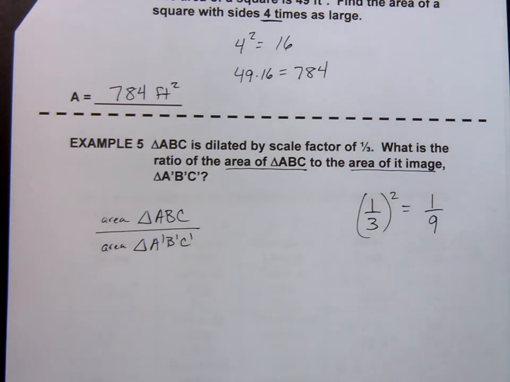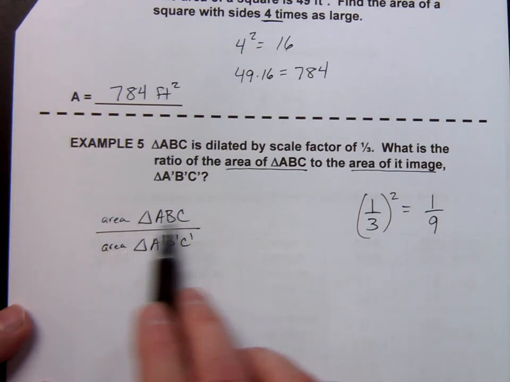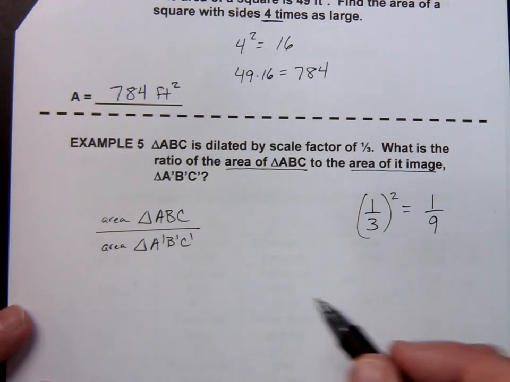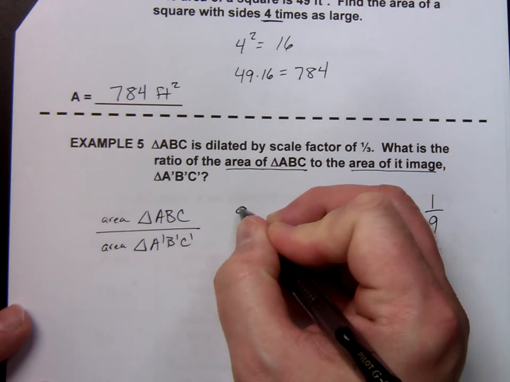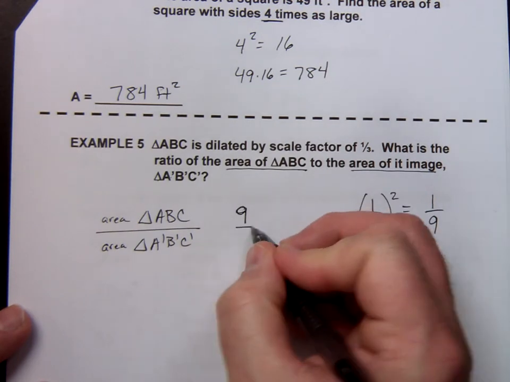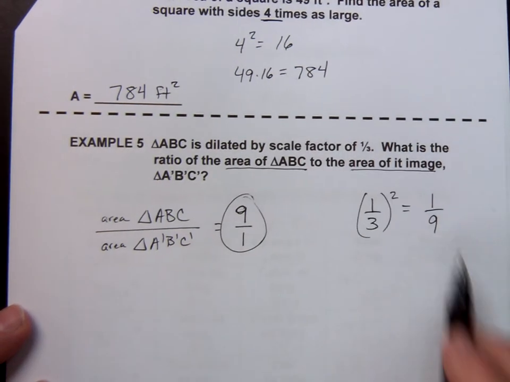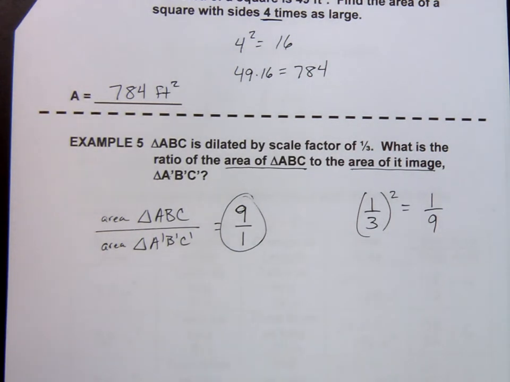So pay attention to the order they wanted the ratio in. They want the area of the original triangle on top, and the area of the new figure in the denominator. Well, the original figure is the larger figure. It's 9 times larger. So for every 9 units of area in the original figure, we're going to have 1 unit of area in the new figure. So once you've squared that scale factor, just pay attention to the order that it wants that ratio of areas in. It may be that they want 1/9 as the answer. It may be that they want 9/1. It's either going to be this or its reciprocal that gives the proper ratio.